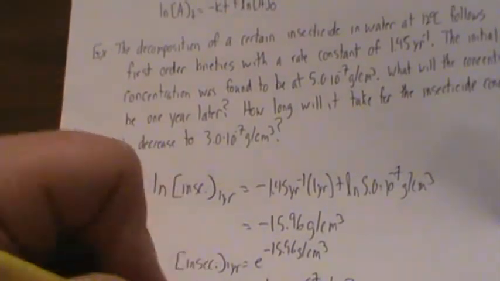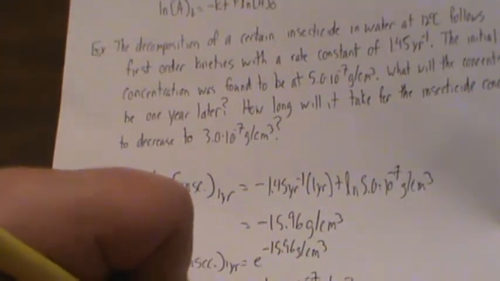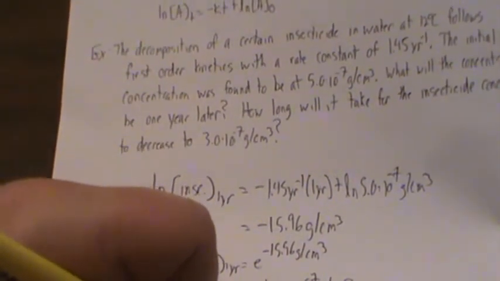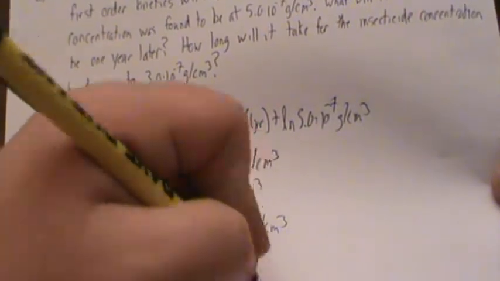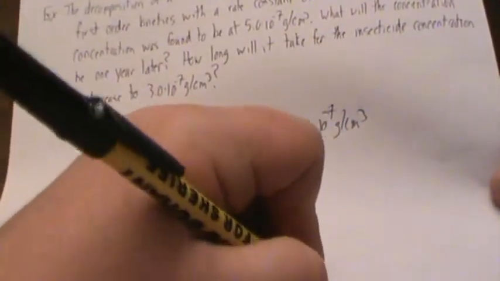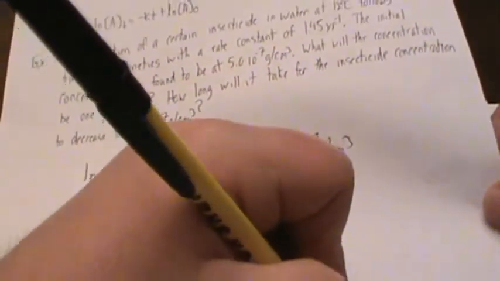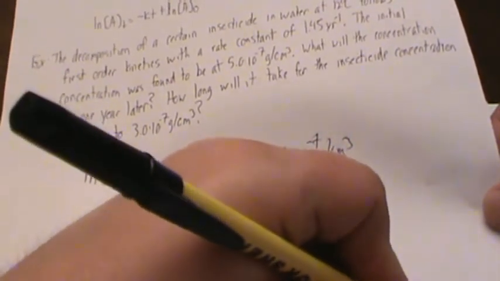So natural log of 3.0 times 10 to the negative 7th grams per cubic centimeter is equal to, now K, once again, was given to us. That's that 1.45 per year times time, that's our unknown variable, plus natural log 5.0 times 10 to the negative 7th grams per cubic centimeter.